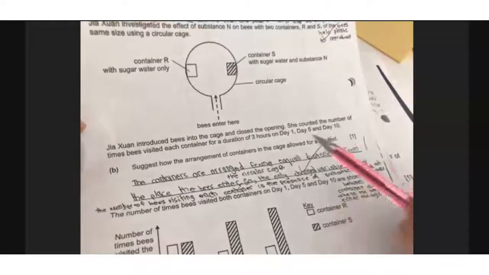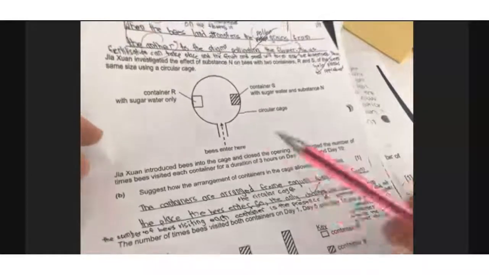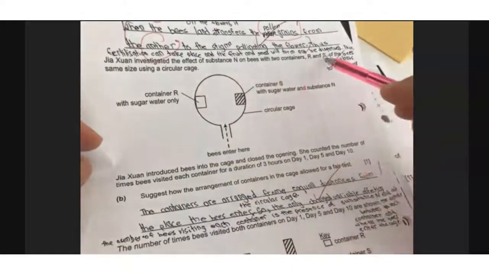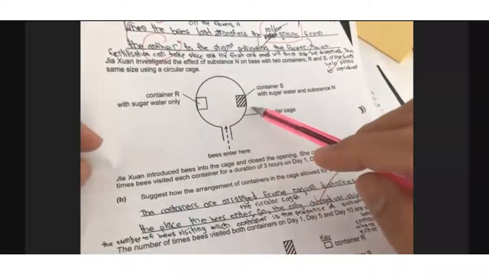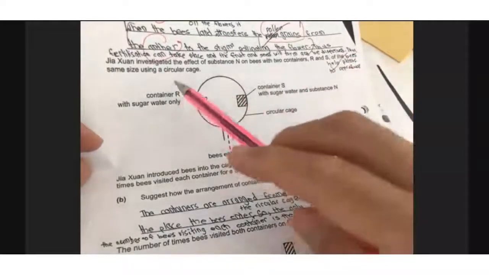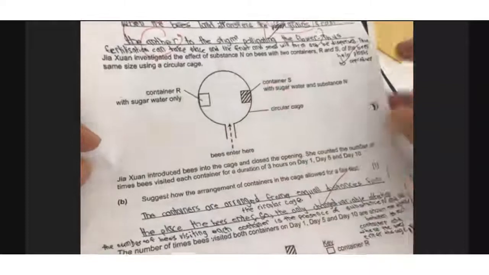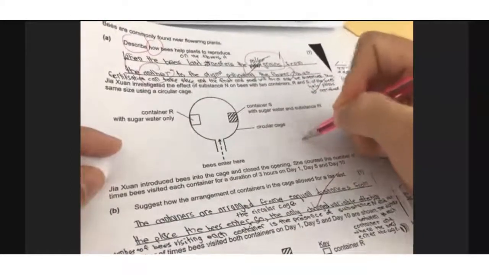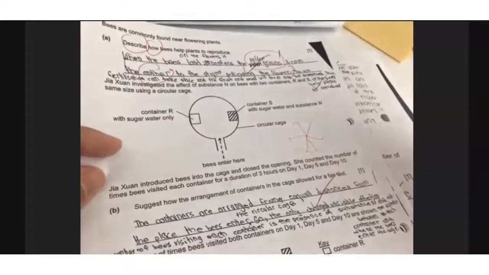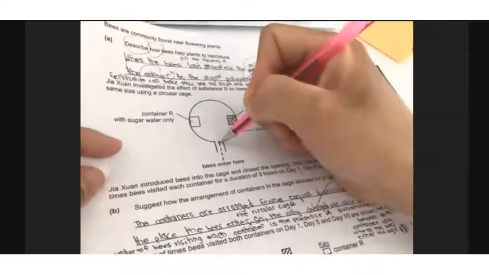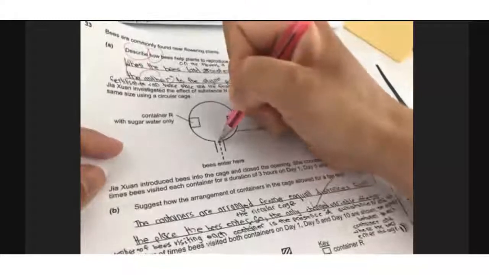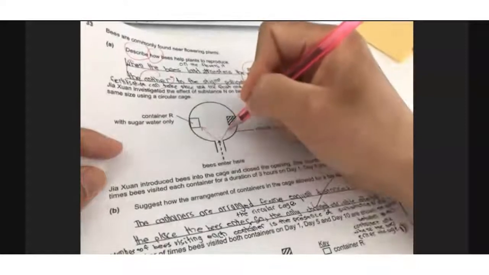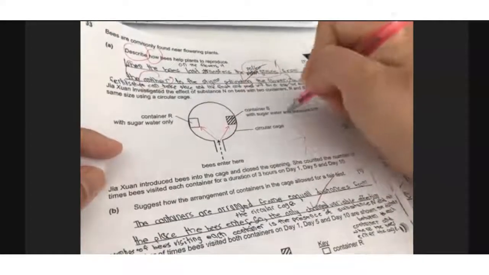Now let's examine the second part here, where Jia Xuan investigated the use of substance N on bees with two containers R and S. These two containers of the same size are in a circular cage. Now, you know maths, right? If it's a circle, from the middle, all the radius will be the same distance from each other. Now, the entrance is here, which means the bees can choose to travel to this container with sugar water only, or travel here to the container with sugar water and substance N.